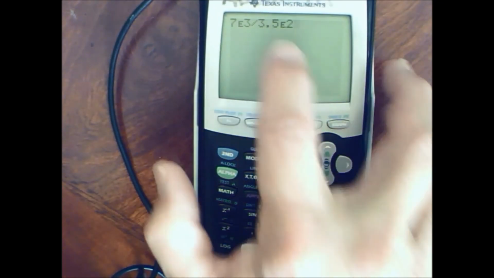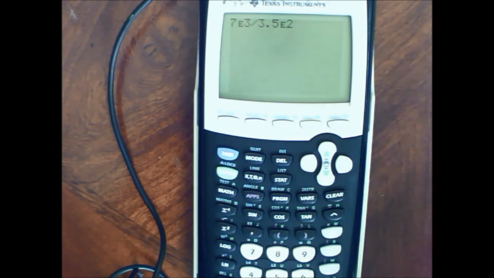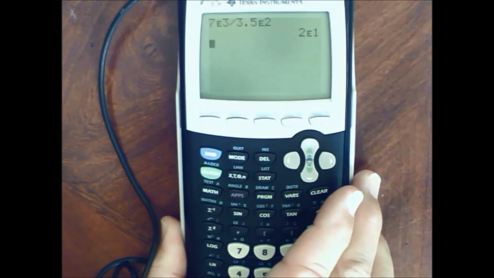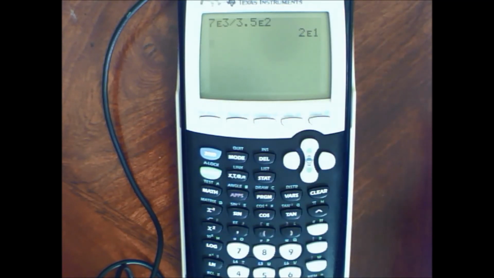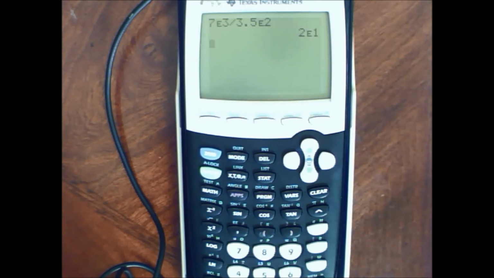The E in the display is representing times 10, and the number that follows is the exponent. So I've typed it in, and if I hit enter, then I get my answer back in the same kind of notation, 2E2, which means 2 times 10 to the 1, which is 20. So the answer to our scale factor example number 2 is 20, or 2 times 10 to the 1.